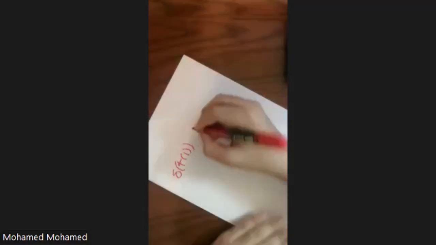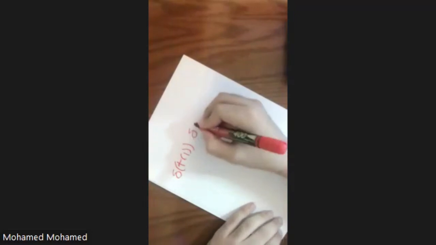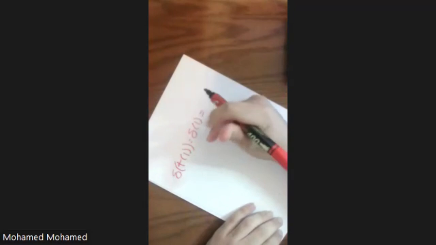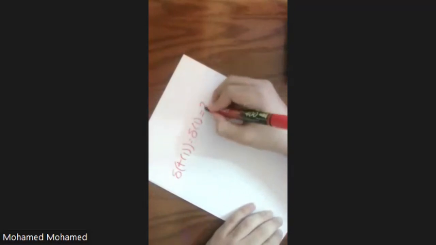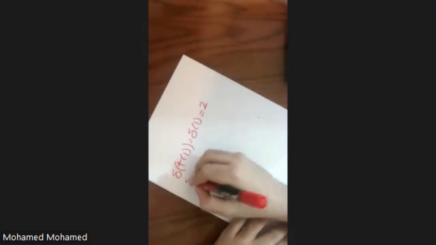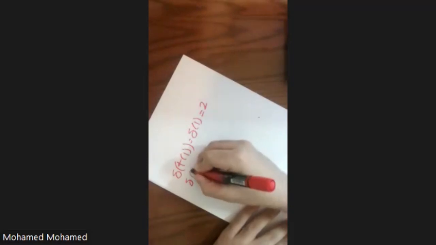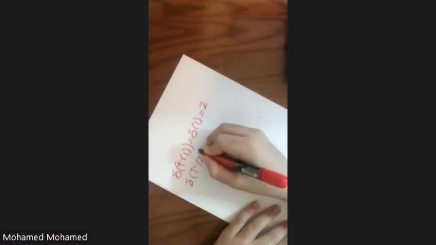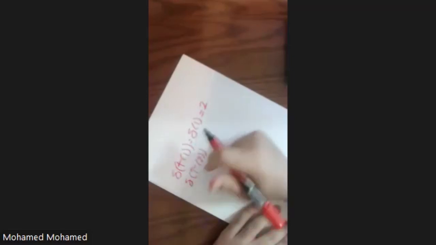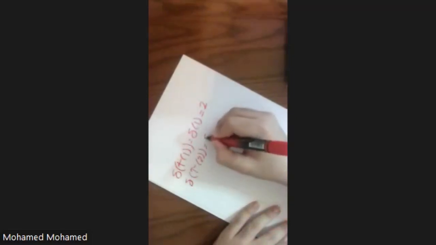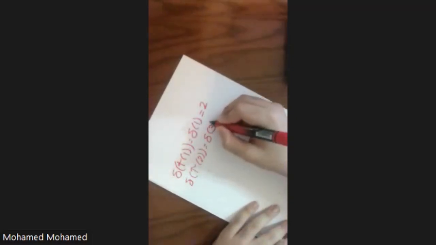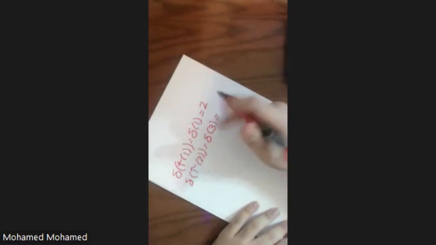Tau takes one to one, so it will be sigma of one. So sigma takes one to two. And sigma of tau of two. Tau takes two to three, so it will be sigma of three.